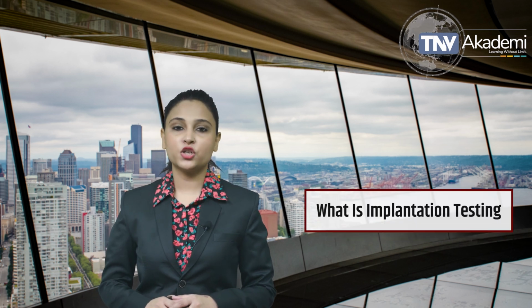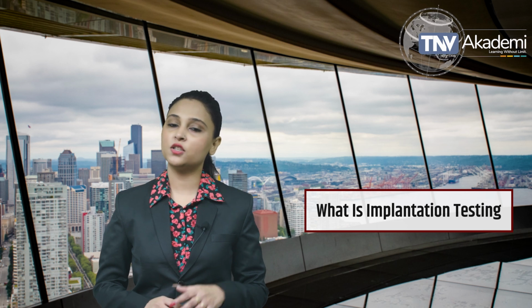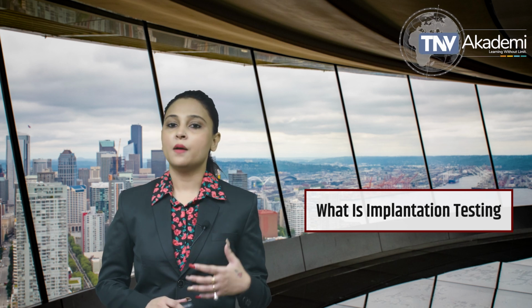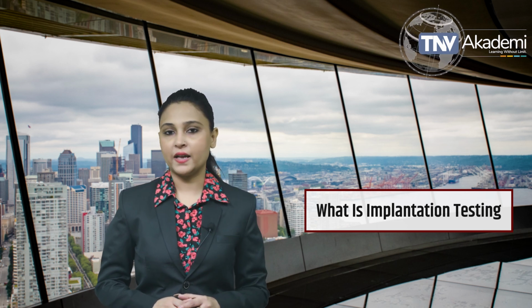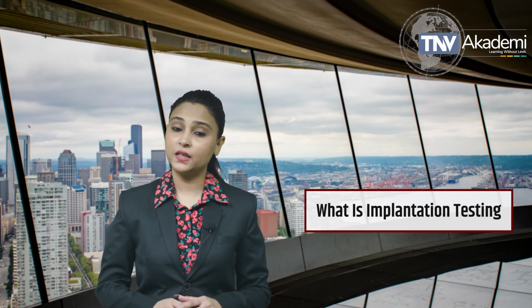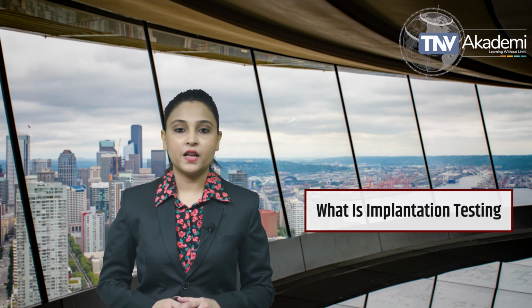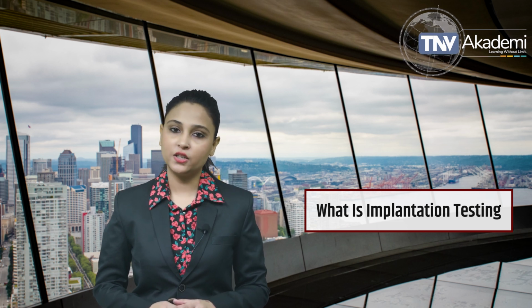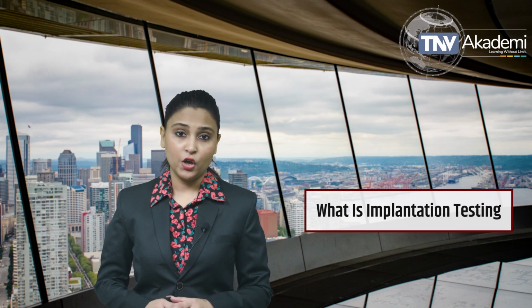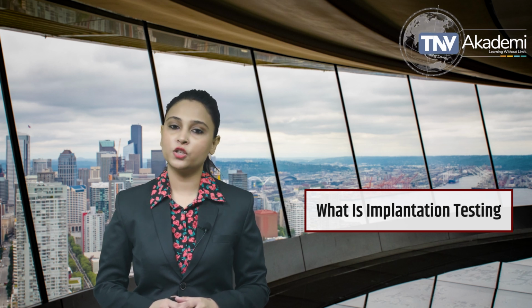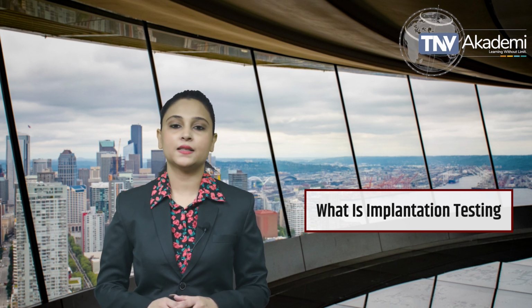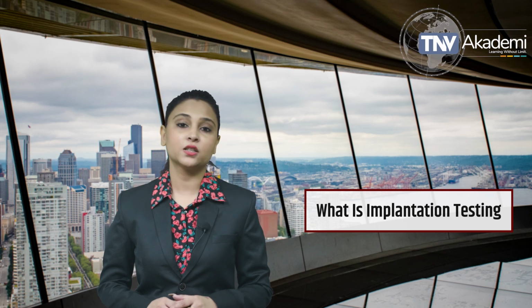What is implantation testing? Implantation testing is used to evaluate the local biological effects of medical device materials that are implanted in living tissue. By implanting a device or material into an animal model, we can observe how the tissue responds, which helps us understand if it is safe and compatible for human use.